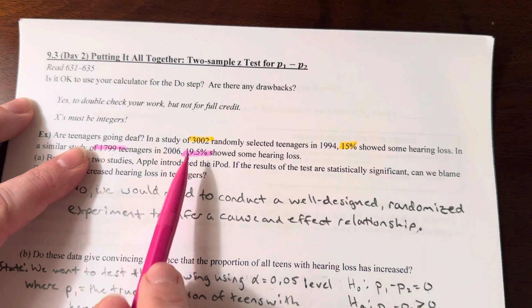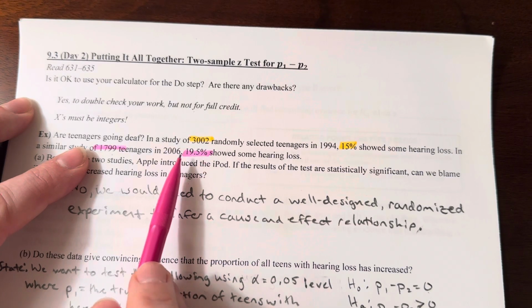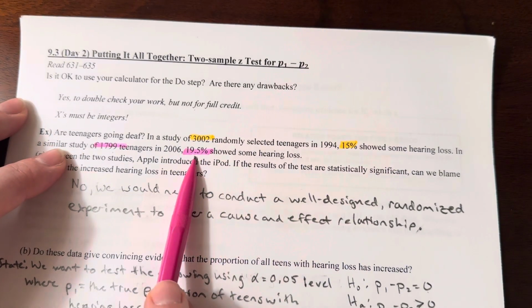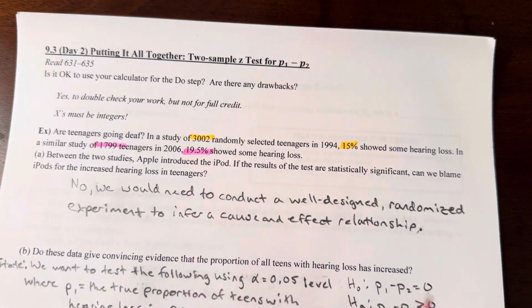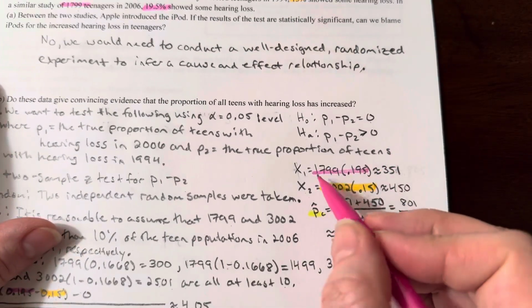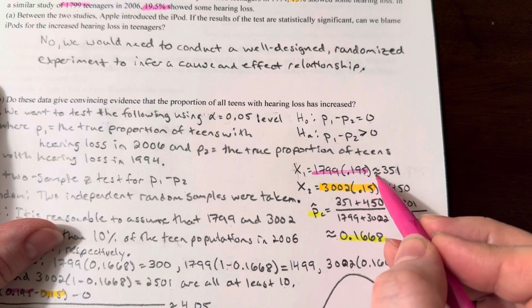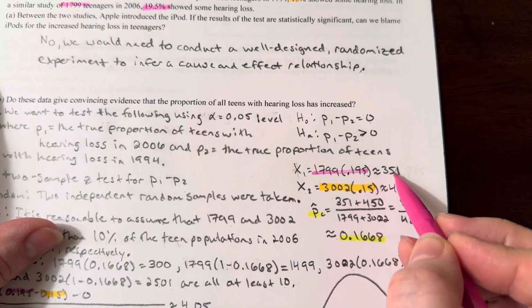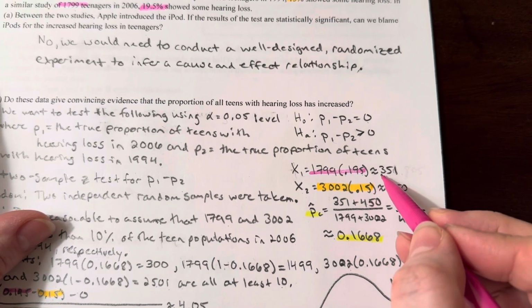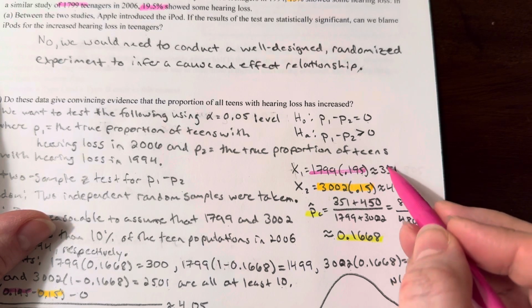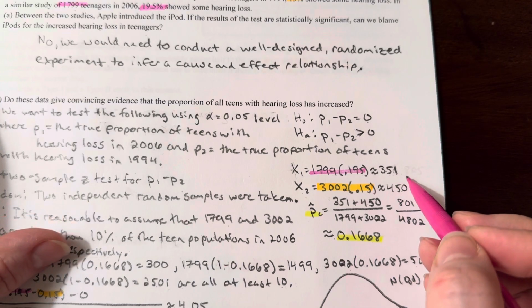That would be, the percent was 19.5%, the proportion would be 0.195. I just take this divided by 100 and you'll have the correct proportion. And so I'm taking 1799 times 0.195, and that's how I'm getting approximately 351. Now this was actually 350 point something, but I'm rounding to the nearest integer so that if I want to use the calculator to check my work, it's a lot easier to do so.